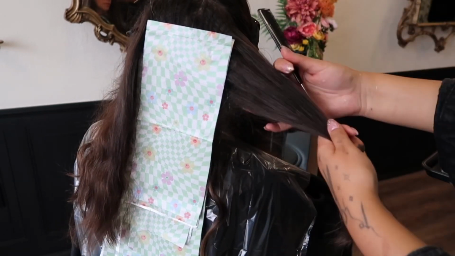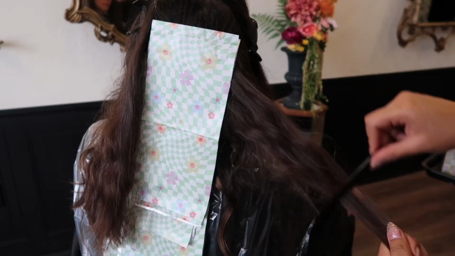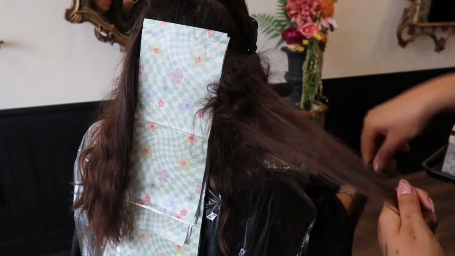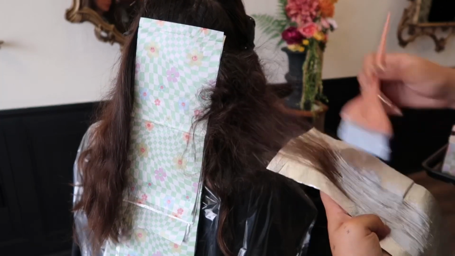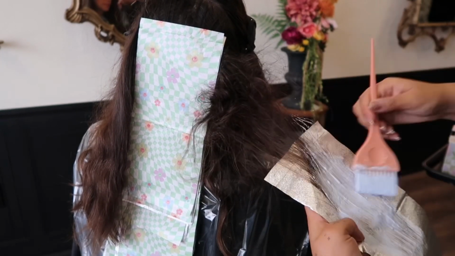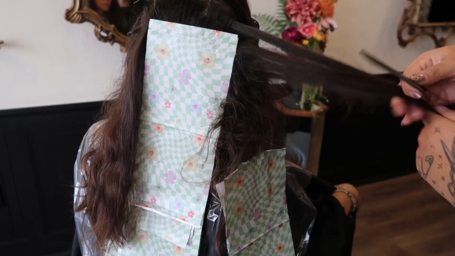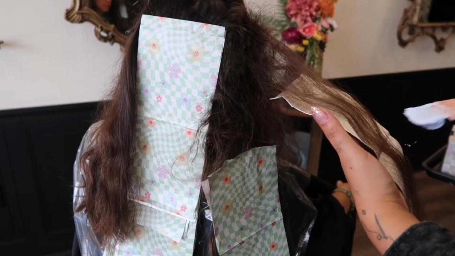Now I'm moving on to the tip out. I want the brightest part of her hair to be her ends, but again, this needs to look super natural, so I'm doing a very deep tease. Hailey Bieber's hair looks different depending on the kind of lighting that she's standing in. Lighting is very important and will affect the way color is perceived.